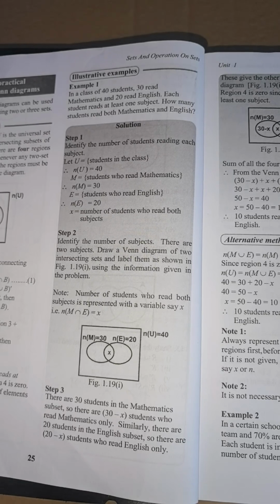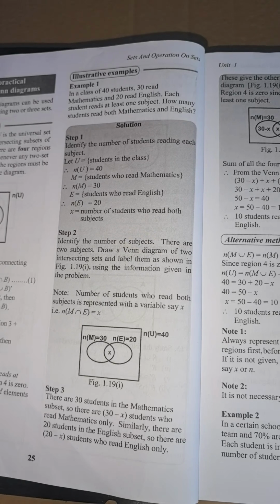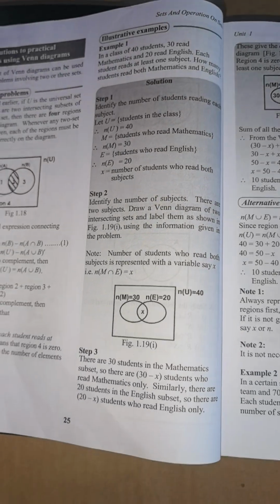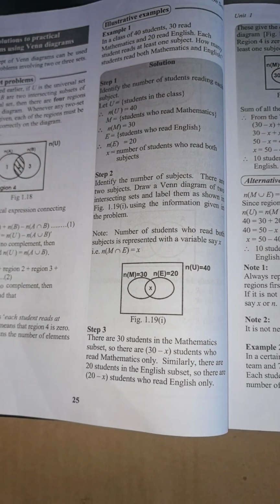Now, everything under English is 20. So you see. Now, X. We are letting X be equal to the number of students who read both subjects. So that will be the intersection. That's what it means. Now, let's go to step 2.